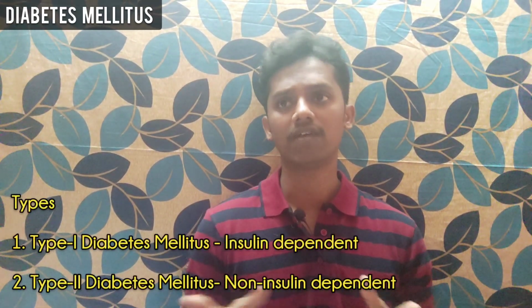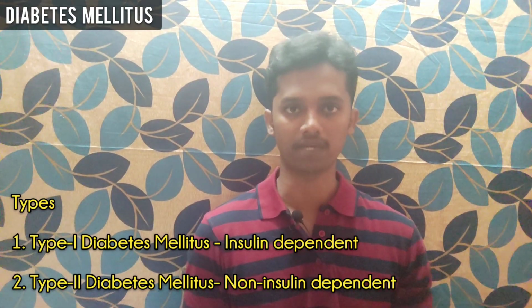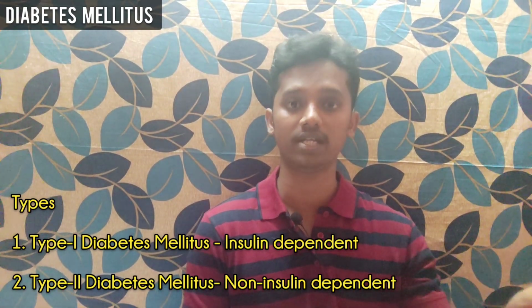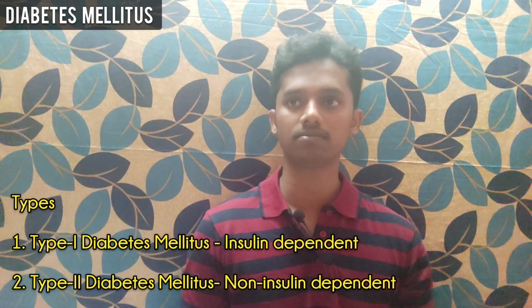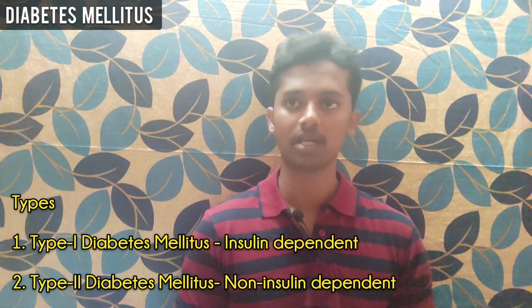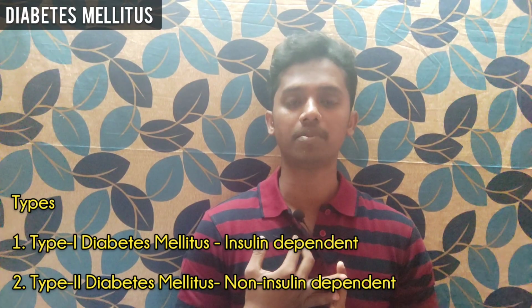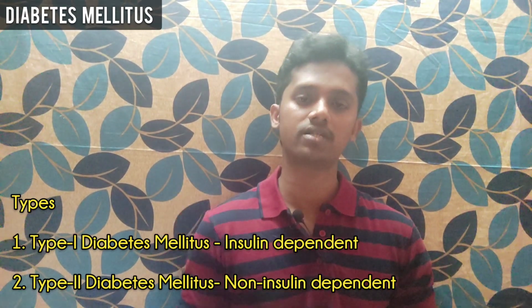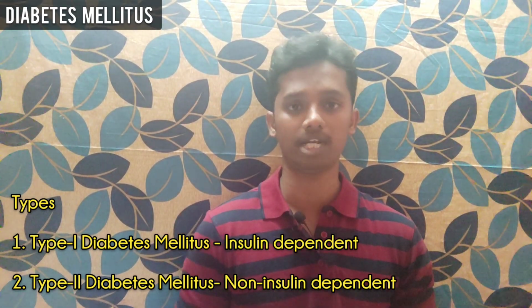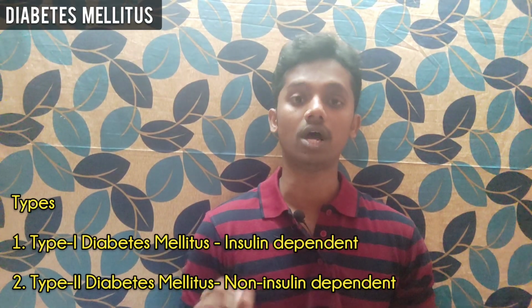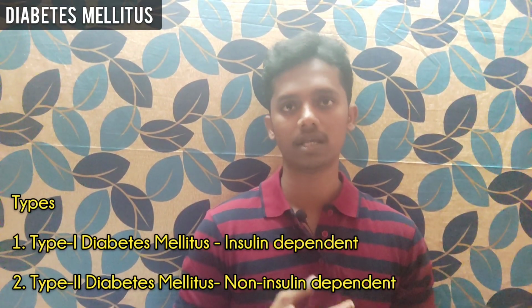Let's see about the types. There are majorly two types of diabetes mellitus. Actually, there are a few varieties, but it is better to know only two types. The first one is type 1 diabetes mellitus. The second one is type 2 diabetes mellitus. The first one is also called insulin dependent diabetes mellitus. The second one is called non-insulin dependent diabetes mellitus.